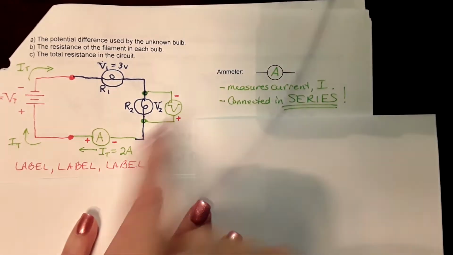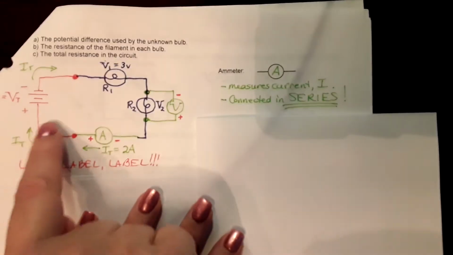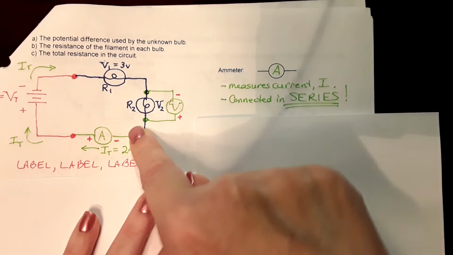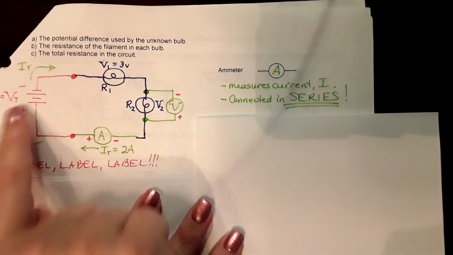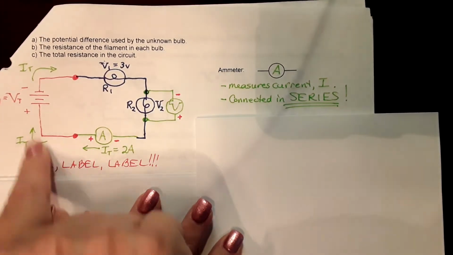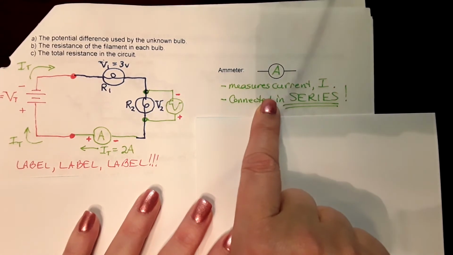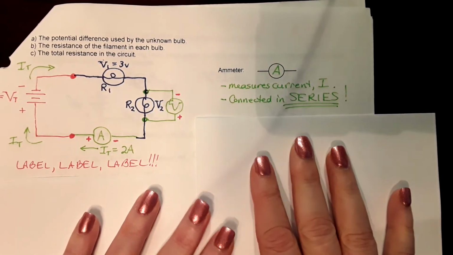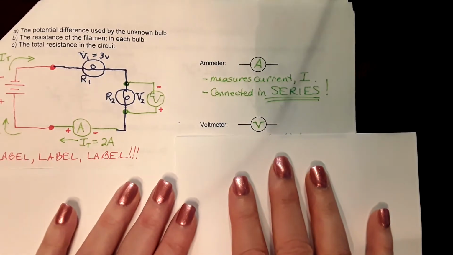Well, the ammeter is just part of that series. So the current goes through the first light bulb, through the second light bulb, through the ammeter, and then back to the battery. So it goes through the series. Ammeters are always connected in series with the current being measured. Voltmeters are a little different.